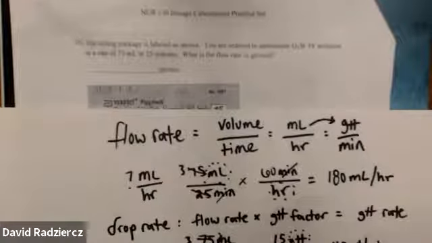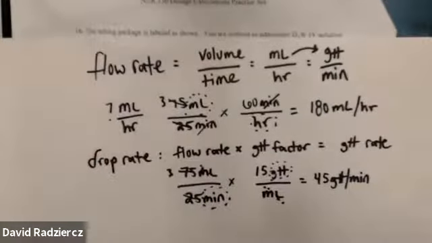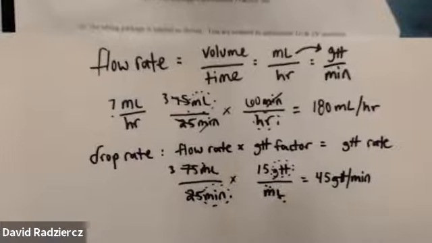Okay. Well, that's what we can do. That's fine. Okay. So let's go to another question very similar to this, and I'm going to follow the exact same steps. Okay.